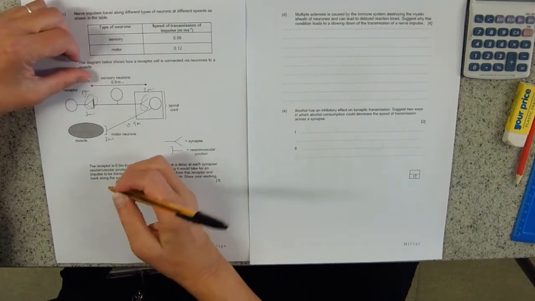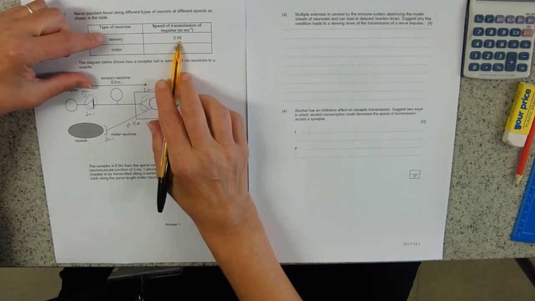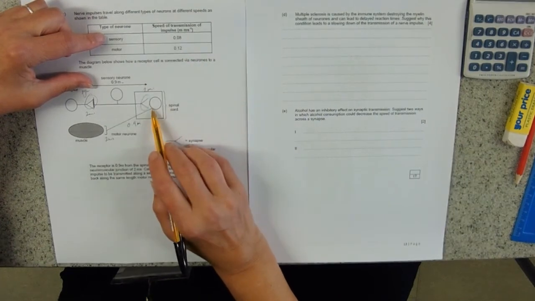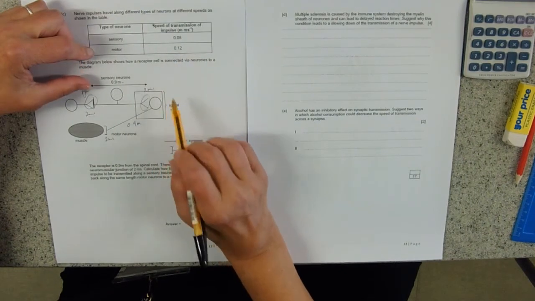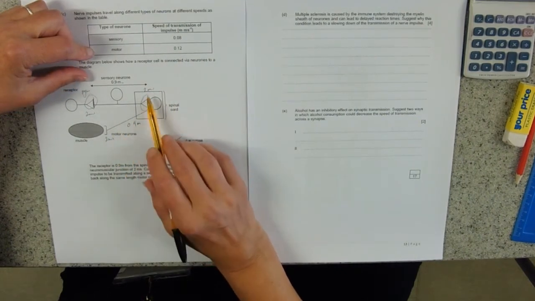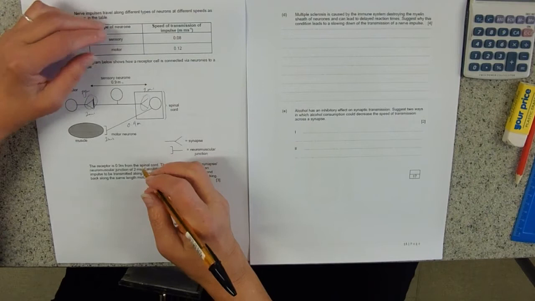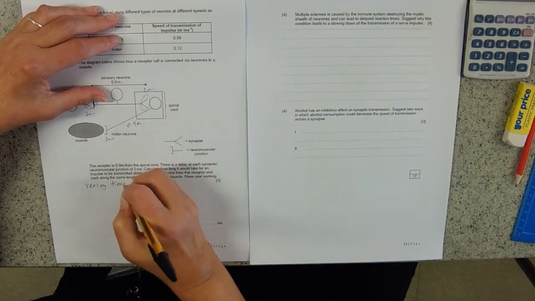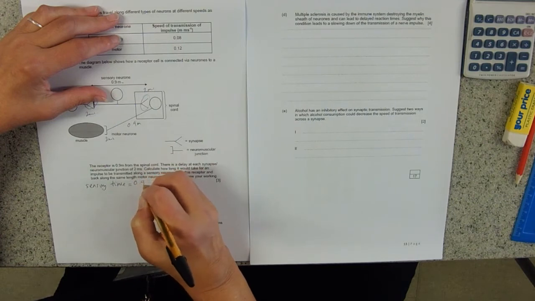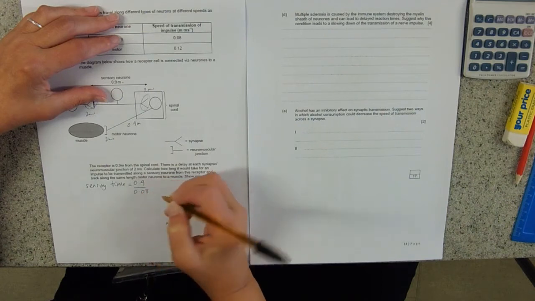So let's do the time. We will need to work out how long it takes for it to go along the sensory neuron at 0.08 meters per second, millisecond, and then how long it takes to travel that way with the motor neuron, and then we'll need to add on our 2 millisecond delay at these two synapses. So we do the sensory one first. So for the sensory, the time would be 0.9, which is the distance, over 0.08.